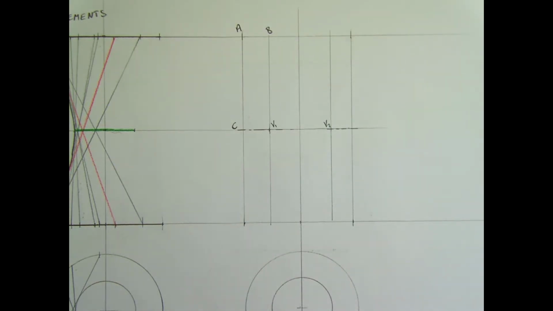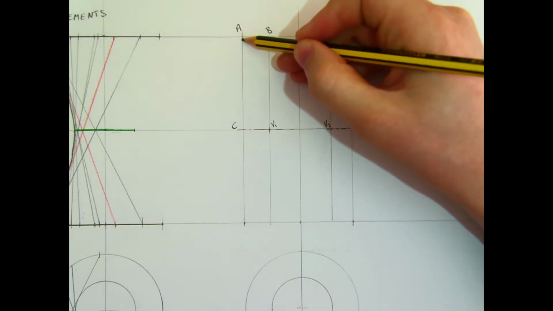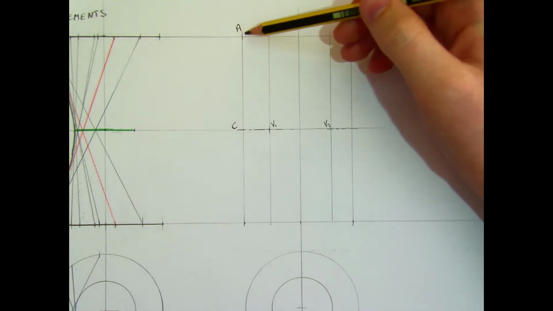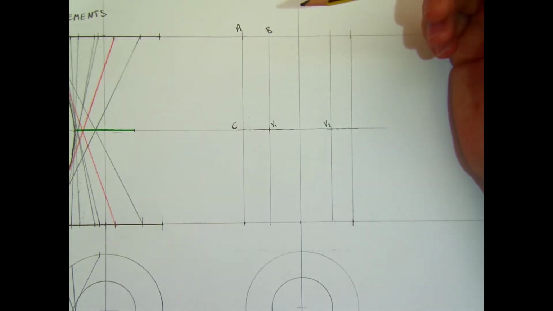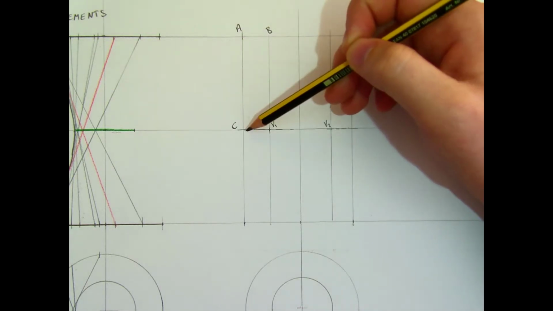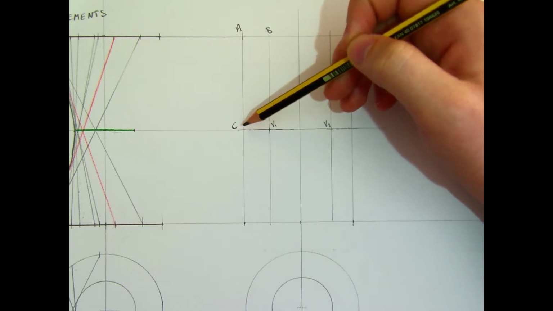So to draw my hyperbola, I'm going to divide the line AC up into a number of equal parts, and I'm also going to divide the line AB up into the same number of equal parts. So the line AC is 55 millimeters long, and if I divide that into 5 parts, I'm going to get 11.